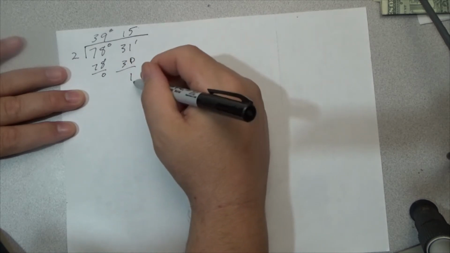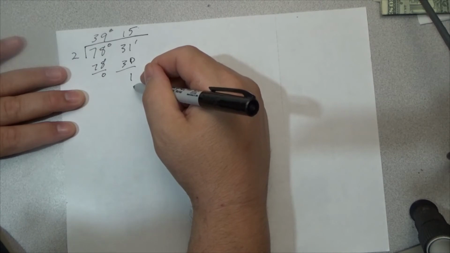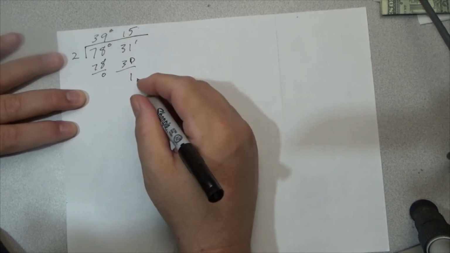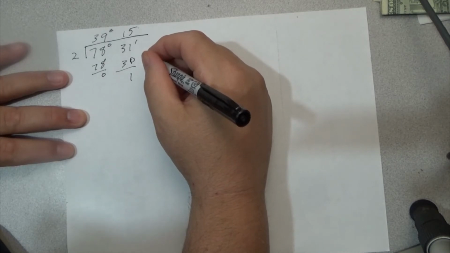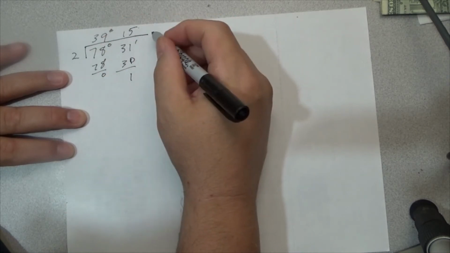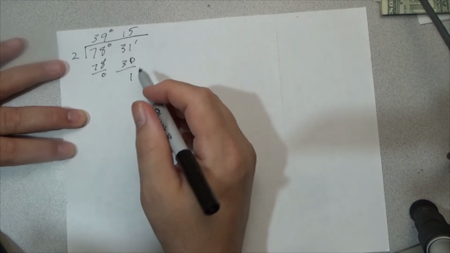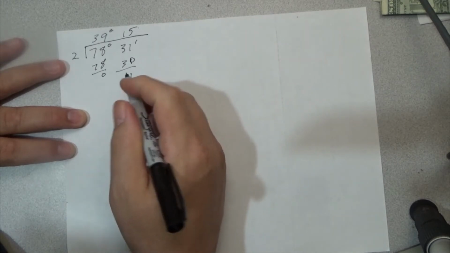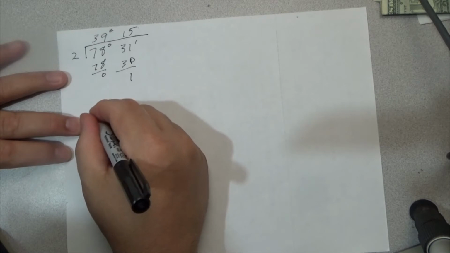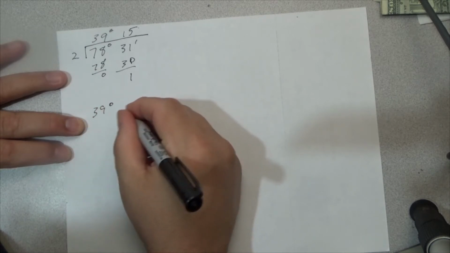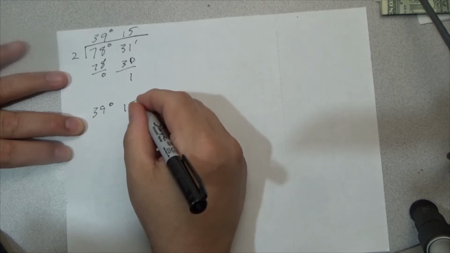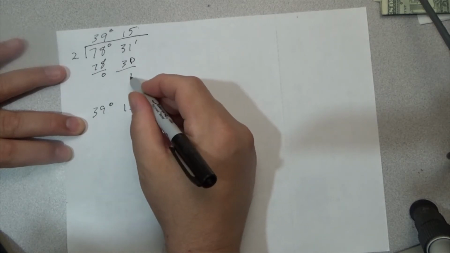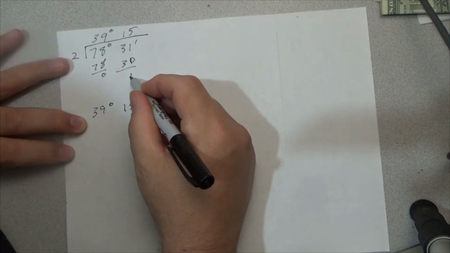So I have 1 minute, and I'm going to write it as 39 degrees, then 15, and remember we take the remainder and put it over top of the number out here, which gives us 1/2.